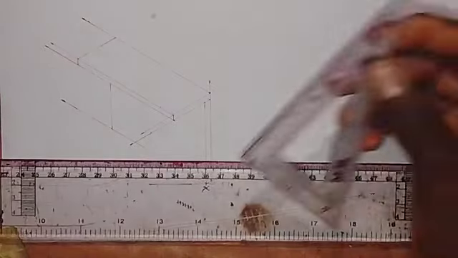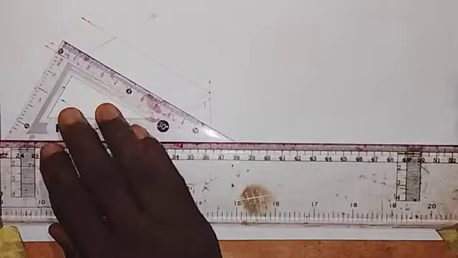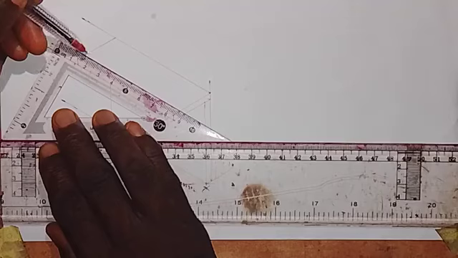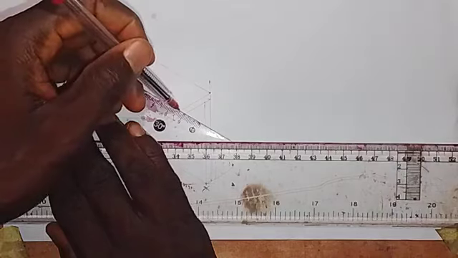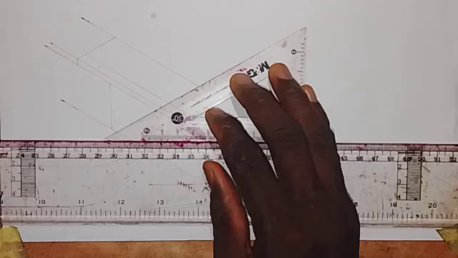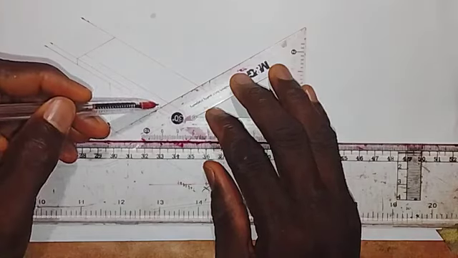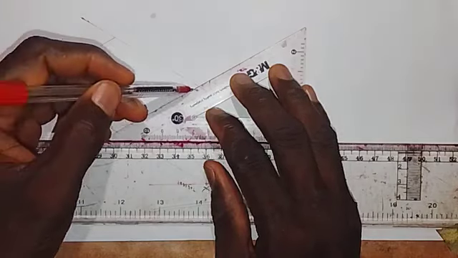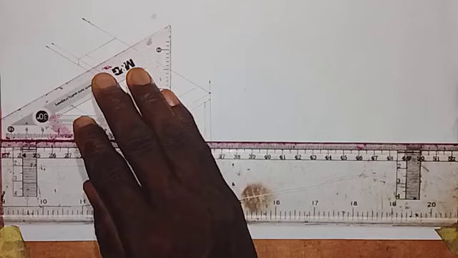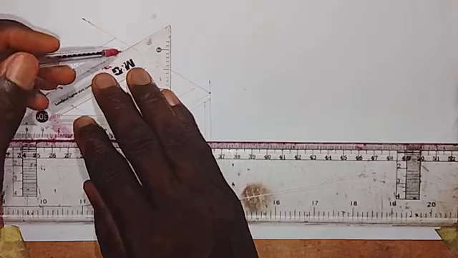The 5 can be transferred to this side, so I'll just draw a line like this for that 5. And the 10 that we have here, I will draw this line like this, and then I'll come here and also draw a line from here to here.